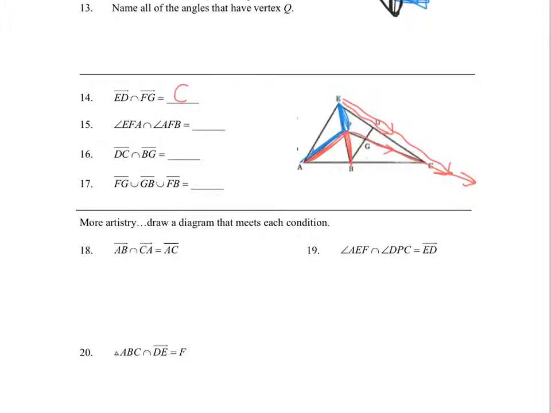And the best name for that, because we're looking at angles, is probably ray FA. But also acceptable would be segment FA or segment AF. That would be okay too. But remembering that when we're looking at angles, if they're sharing a ray, a ray is the side of an angle.